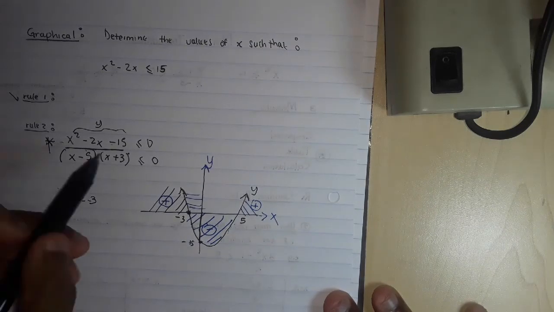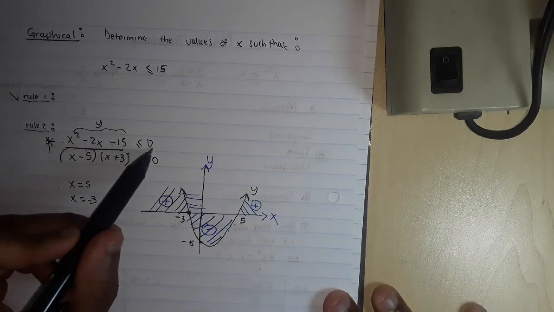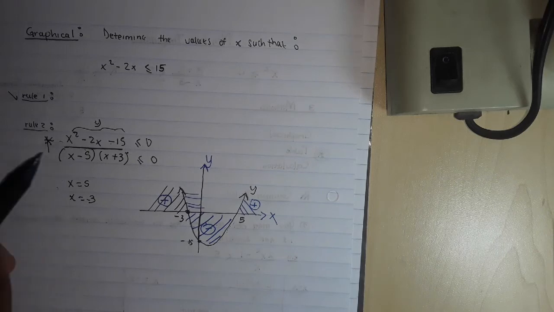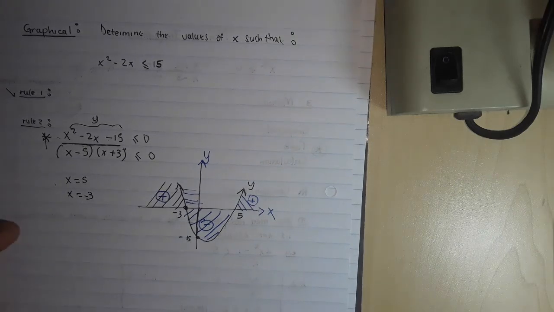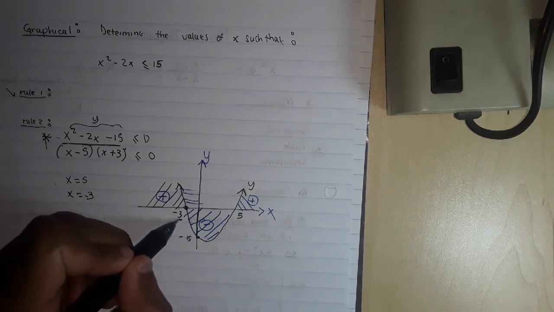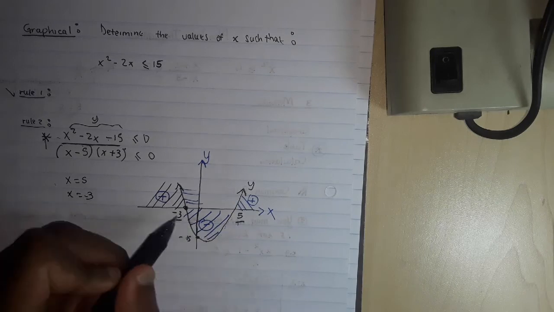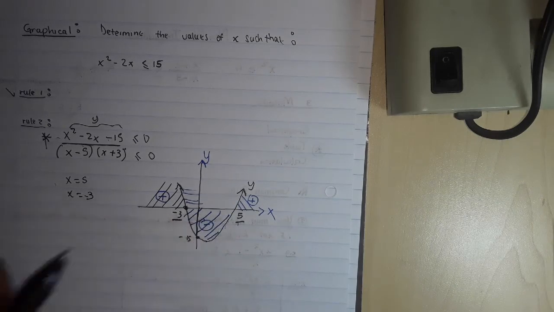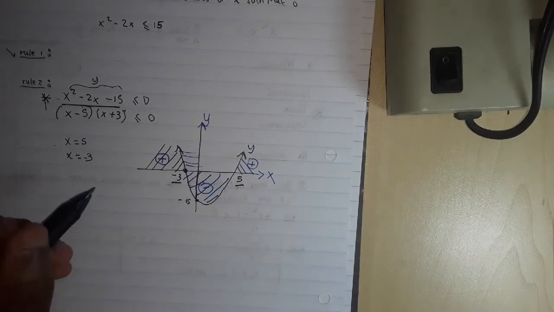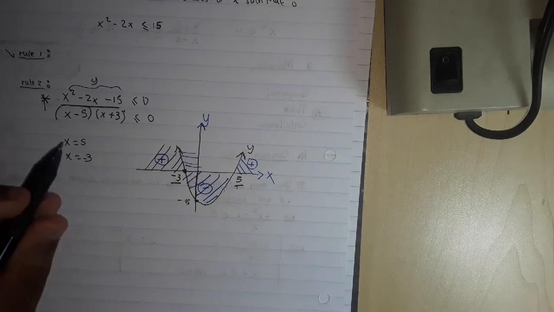So the question asks us, where will this graph y be negative? Where y is negative. So do you notice the question is asking, for which values of x will y be negative? Do you notice that between x equals minus 3 and x equals 5, which is this region, y is less than or equal to 0.